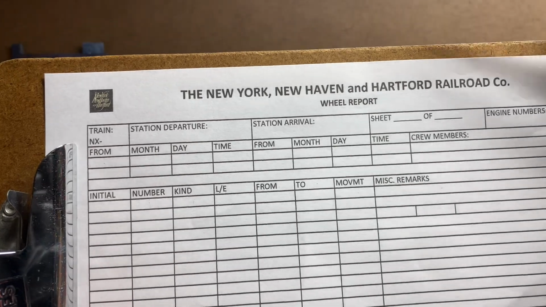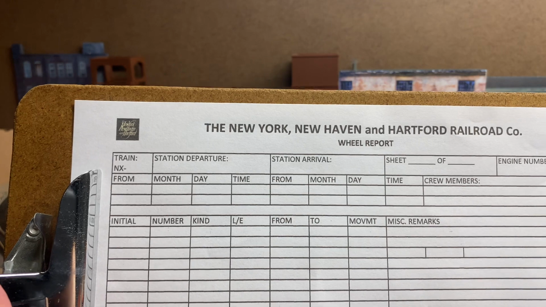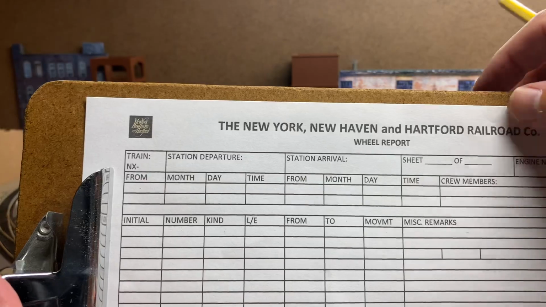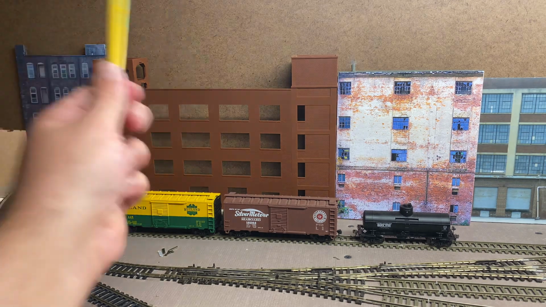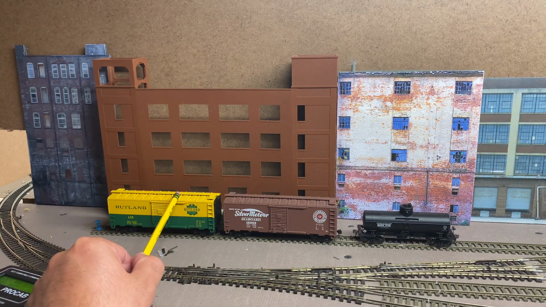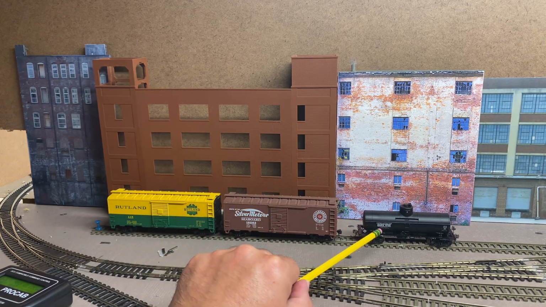So let's just talk about the movement type for a second. The movement can either be a place, a pull, a respot, a reload. It all depends on what you're doing. So let's just look at these cars here. You've got 3 cars sitting at this industry: the Rutland, the Seaboard, and the tank car. Just say a train comes in and the switch list states that the Rutland is getting pulled, this will be respotted, and this will be respotted.